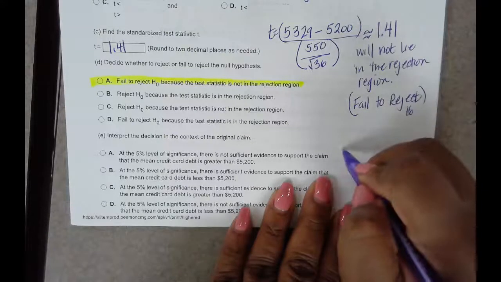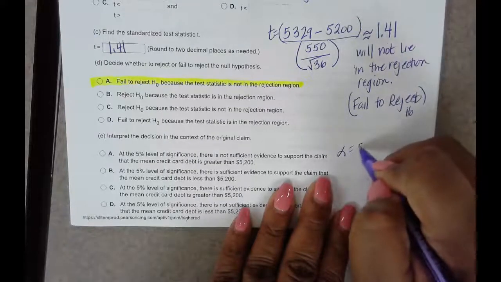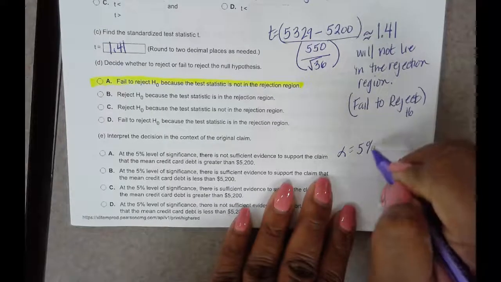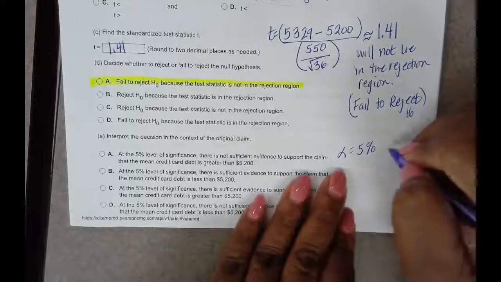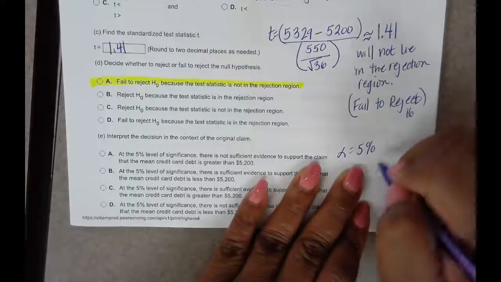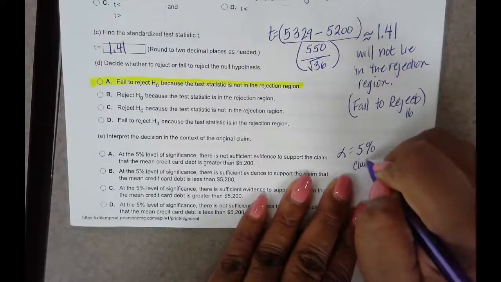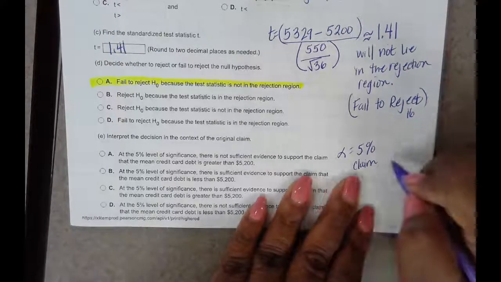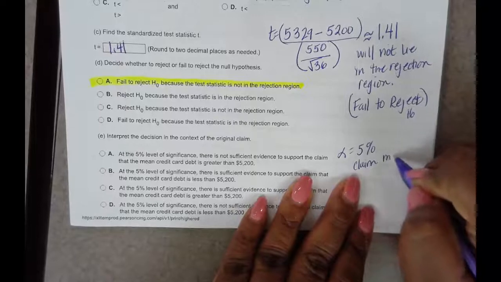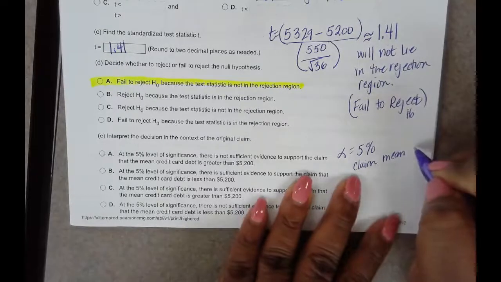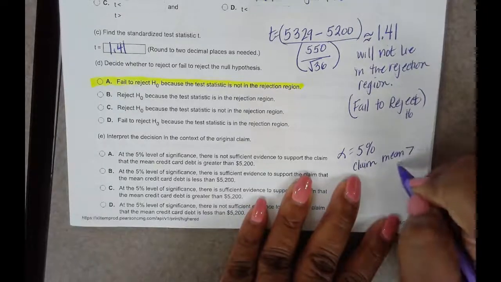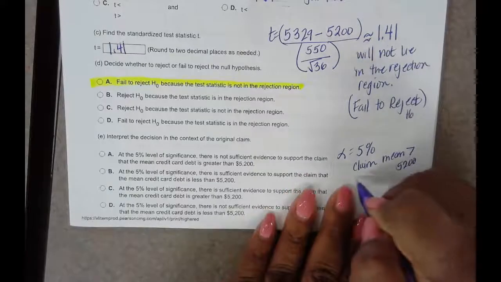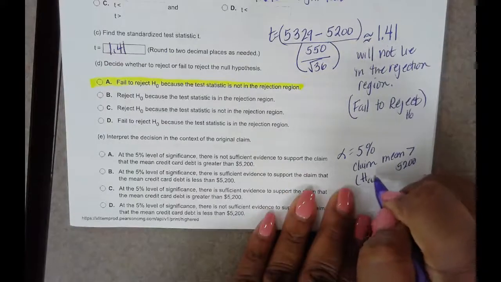The level of significance is 5%, and the claim is that the mean is greater than 5,200, but the claim is also HA.